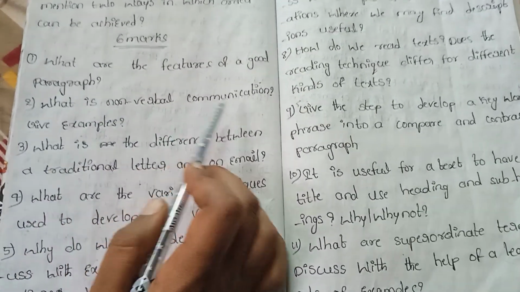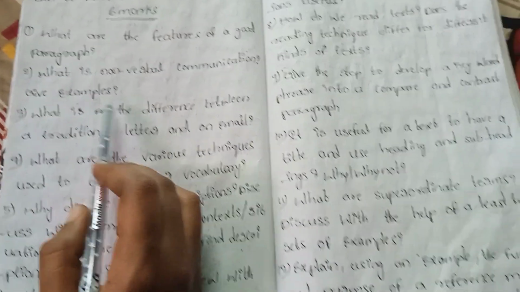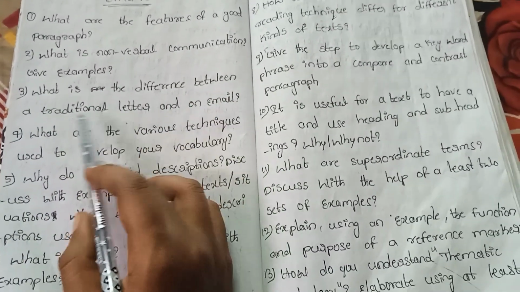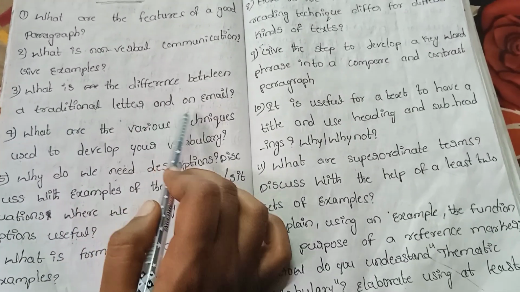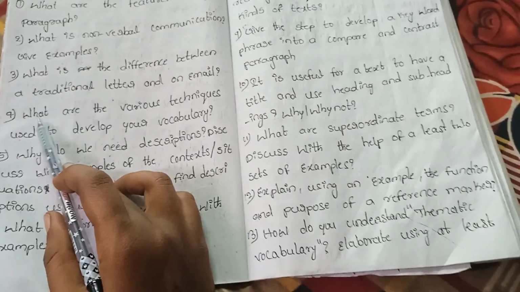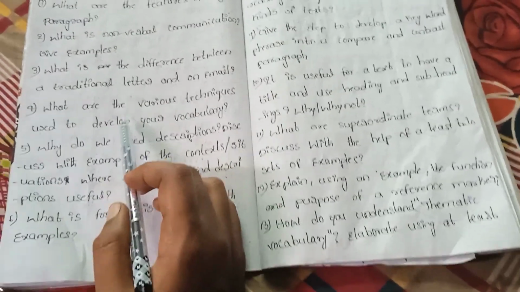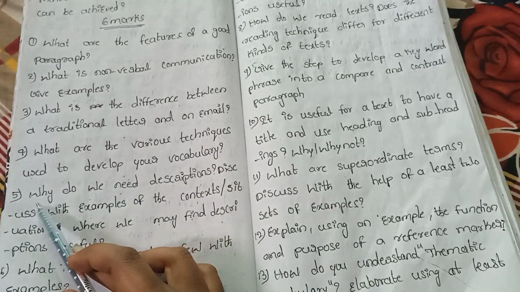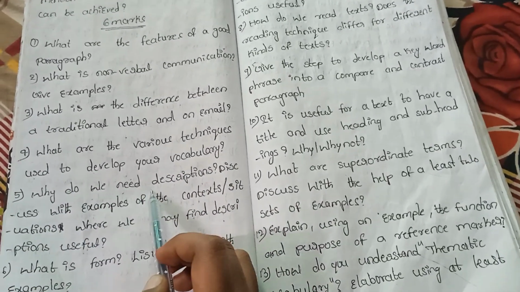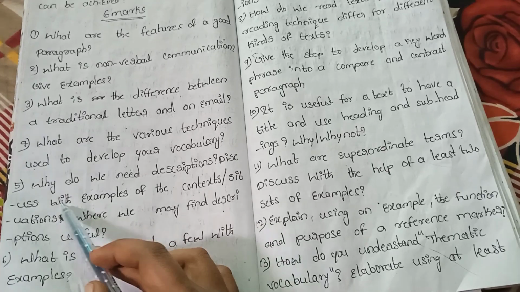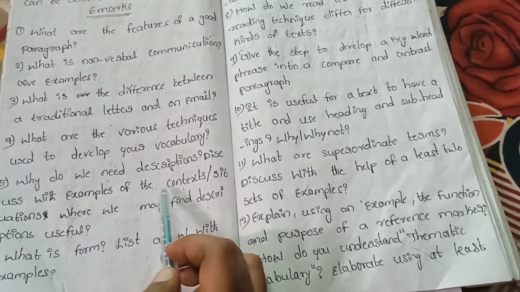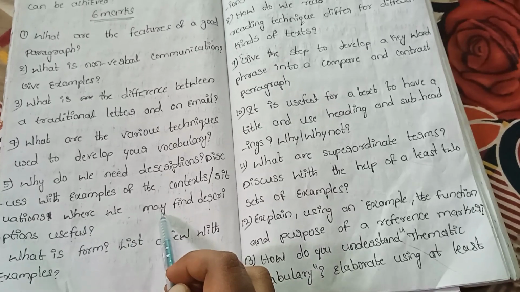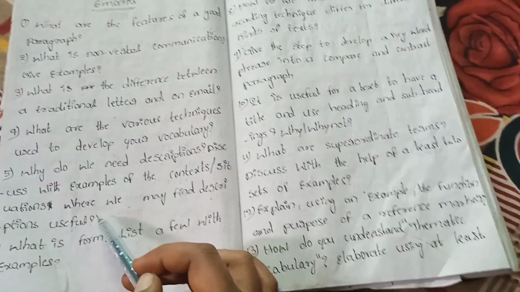What is non-verbal communication? Give examples. What is the difference between a traditional letter and an email? What are the various techniques used to develop your vocabulary? Why do we need descriptions? Discuss with examples the contextual situations where we may find descriptions useful.